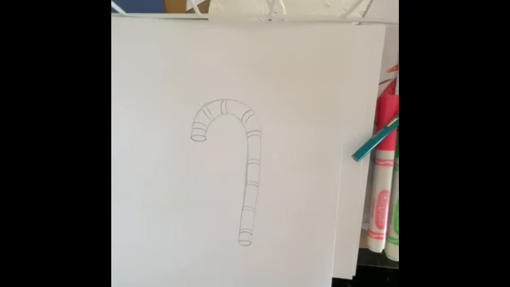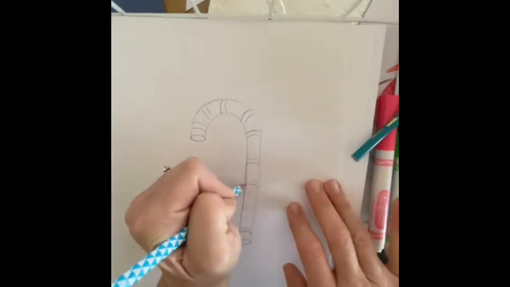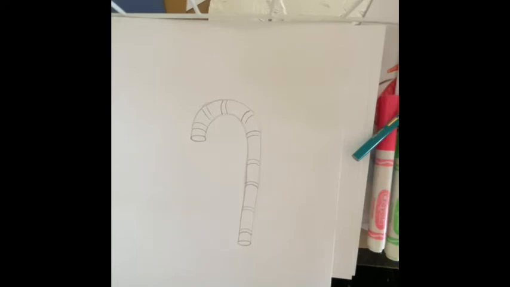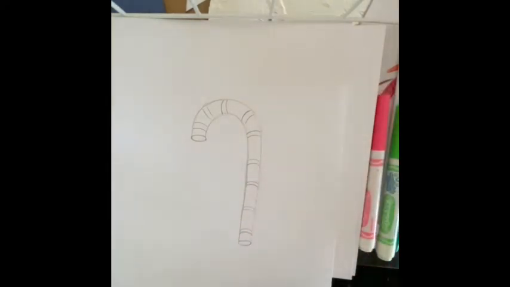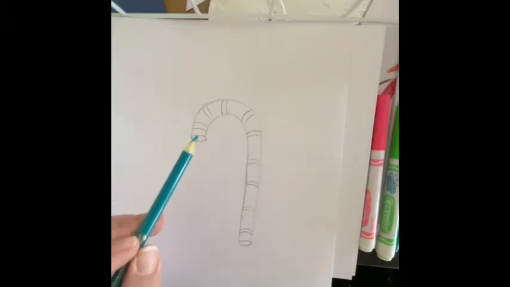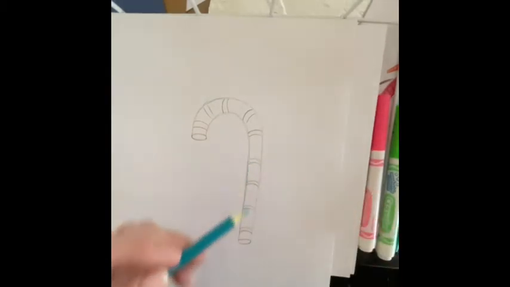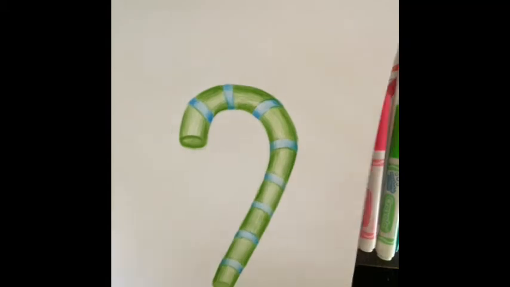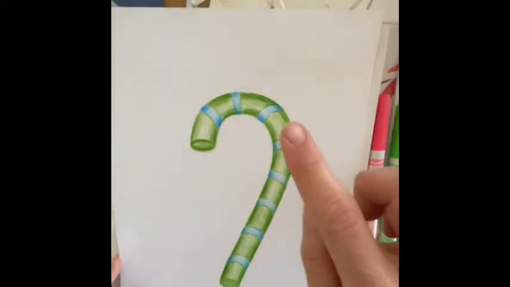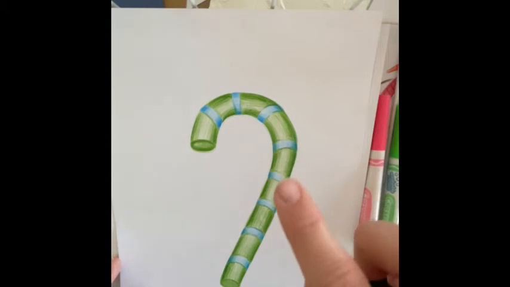Okay, so you can already kind of see how the candy cane looks round, but the way to make it look even rounder is by using our colored pencil pressure. So remember, I talked about it earlier. The harder you press with the colored pencil, the darker the value is going to be. And we want the darkest values to be along the edges of the candy cane and the lightest values to be in the center of the candy cane. Let's look at this again before we start. Darkest around the edges and lightest around the middle of the candy cane.